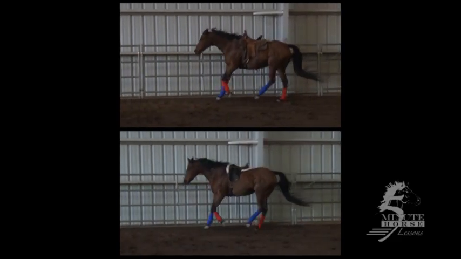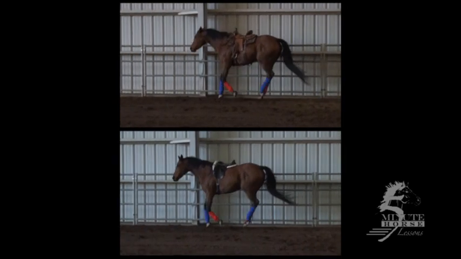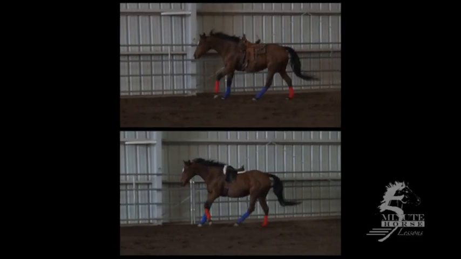Now take a look at these gaits with one over the other. On the top, you've got your lope, strike step, diagonal, completion. On the bottom, you have the canter, strike step, diagonal, completion.